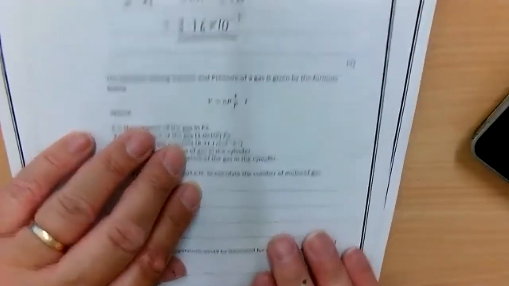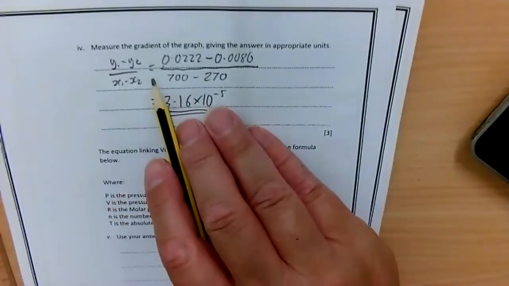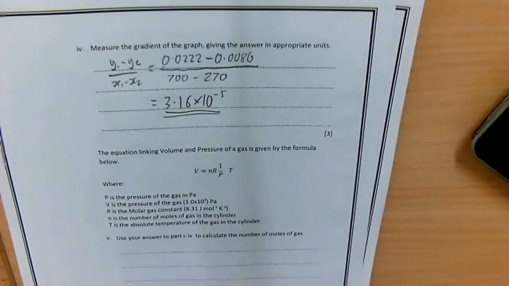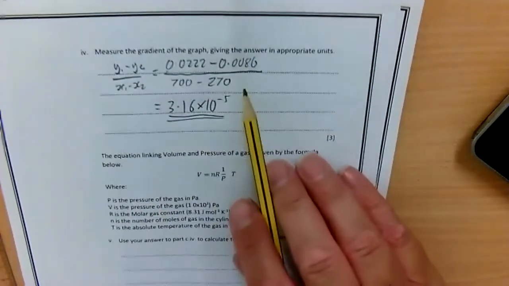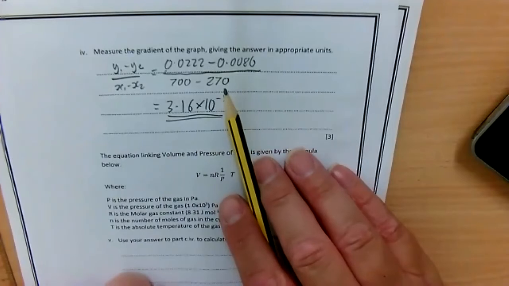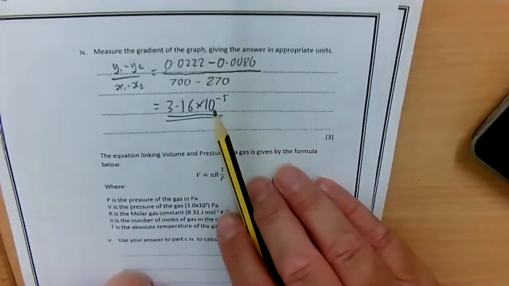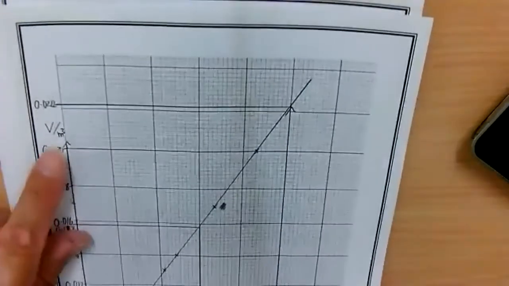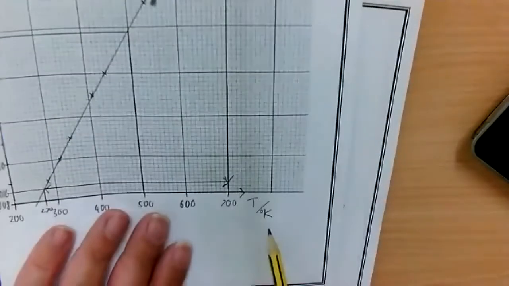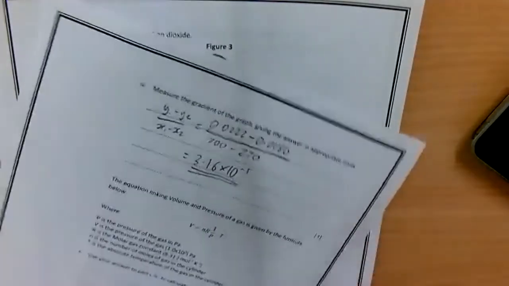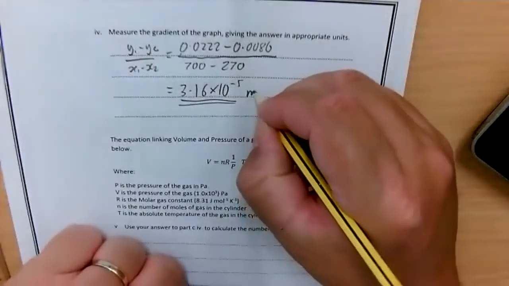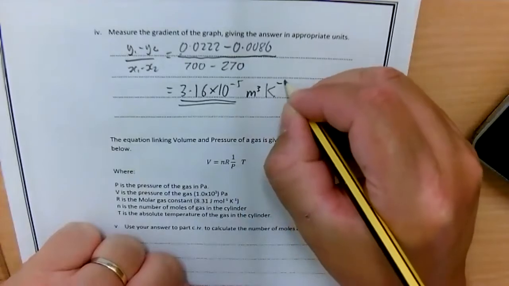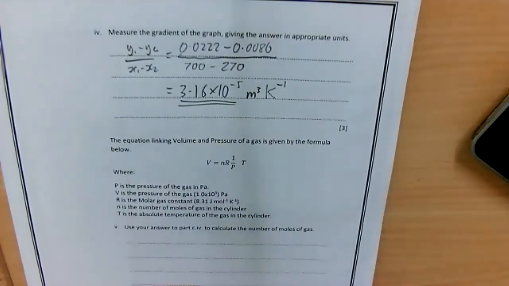So you scored 2 out of the 3 there. You get 1 for showing a big triangle, 1 for correctly showing the correct method for measuring your gradient. The last one is appropriate units. So for that, you need your graph. So it's the units of y divided by the units of x. So the units of y is meters cubed, it's a volume, and divided by that, well, it's Kelvin, so that's going to be Kelvin to the minus 1. And that's your appropriate unit.